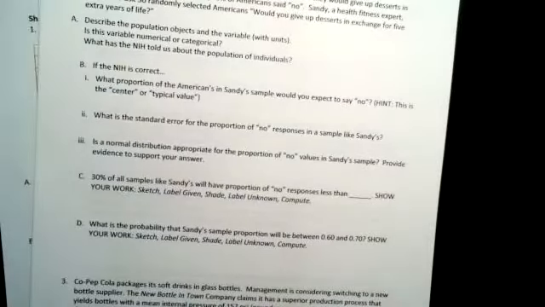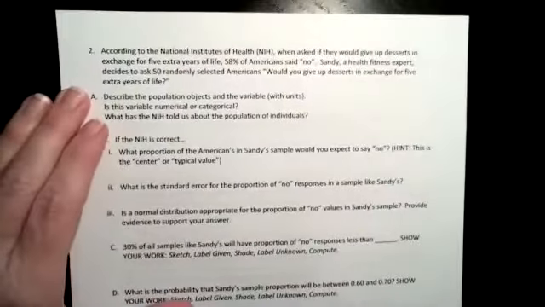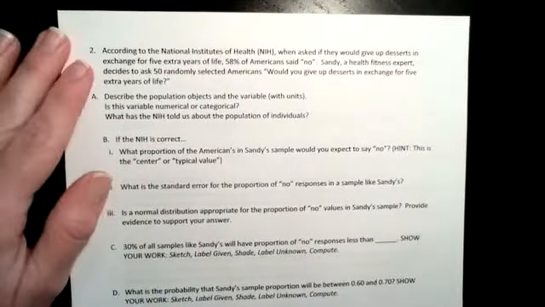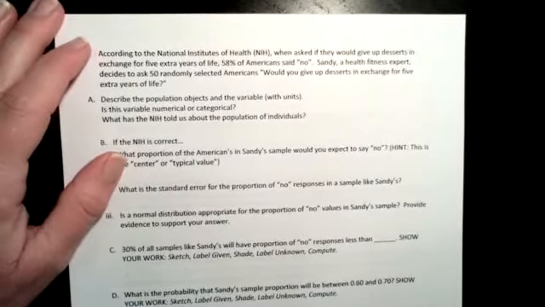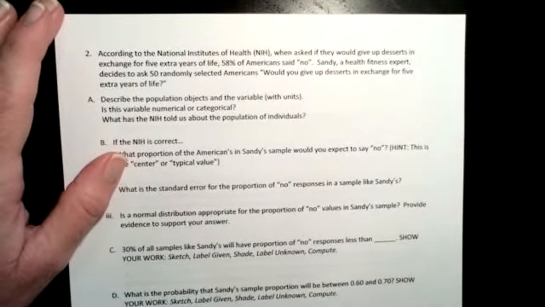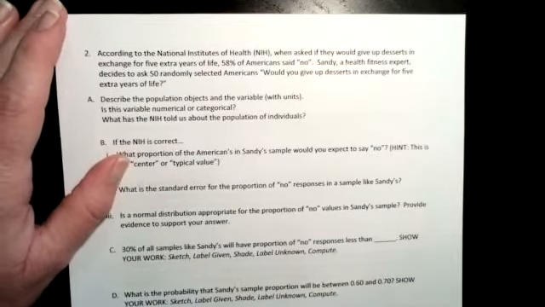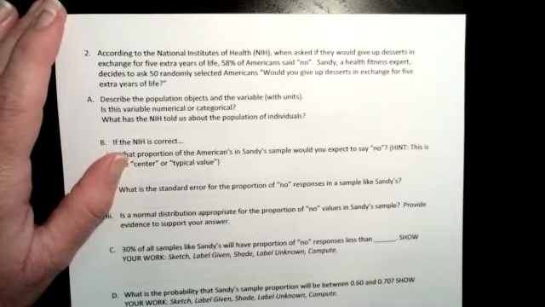All right, let's take a look at question 2 real quick. So question 2, we're talking about health and, would you give up desserts? Never. So that'd be my answer. In exchange for 5 extra years of life, 58% of Americans said no. I would be in that 58% for sure. So this health fitness expert decides to ask 50 randomly selected Americans if they would do this.